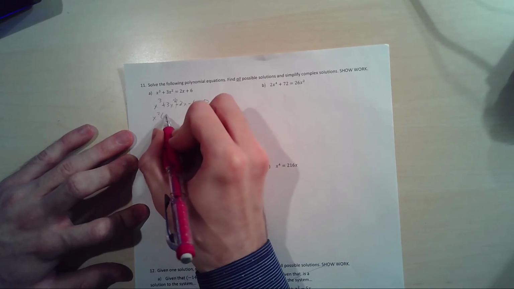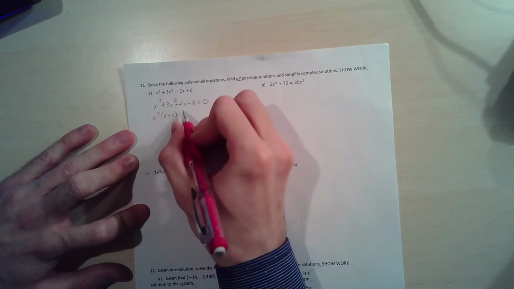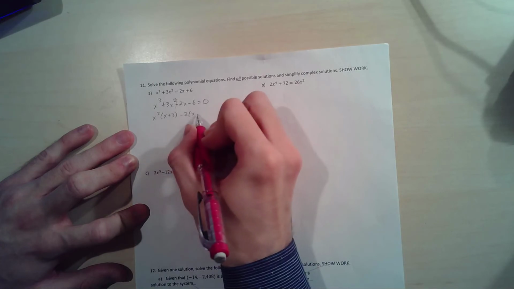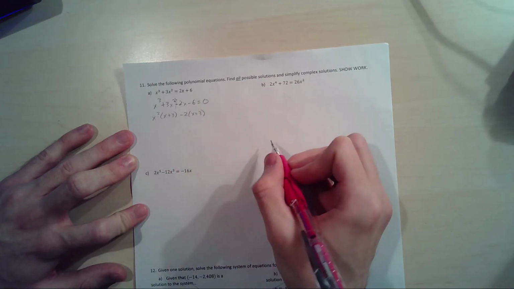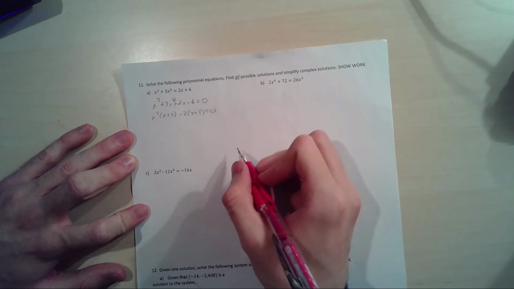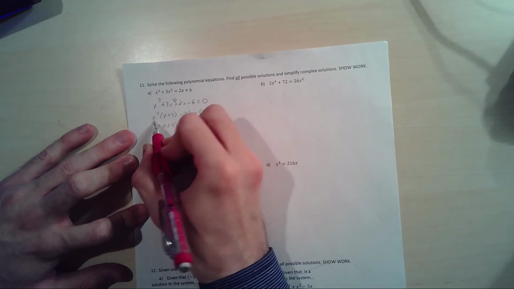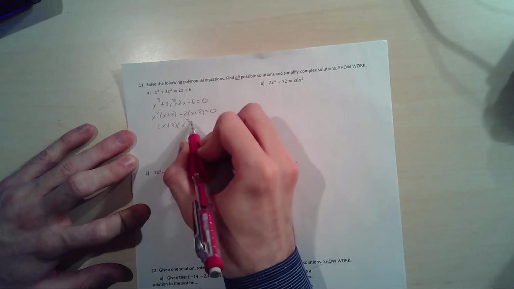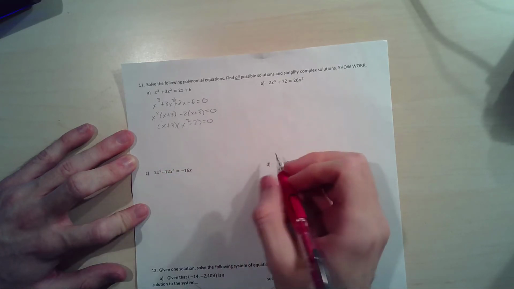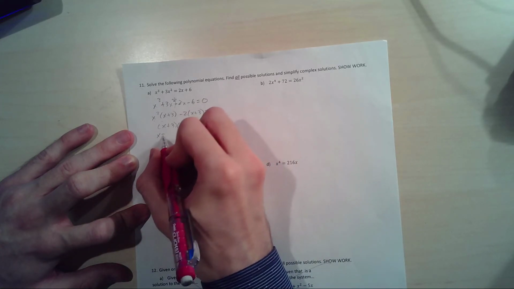x squared comes out, you get x plus 3. Negative 2 comes out, you get x plus 3. Again, still equals 0. x plus 3 is in both, so you can pull that out. What's left over? x squared minus 2. x squared minus 2 equals 0. This guy's easy: x equals negative 3.